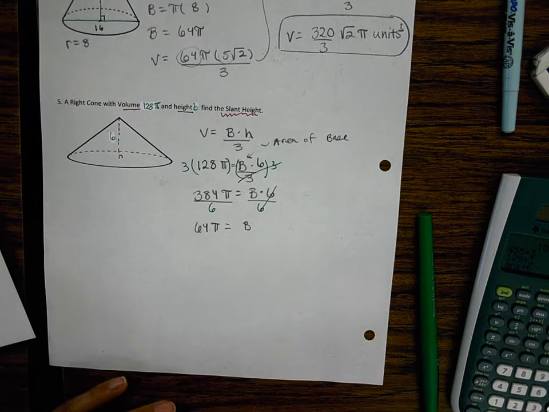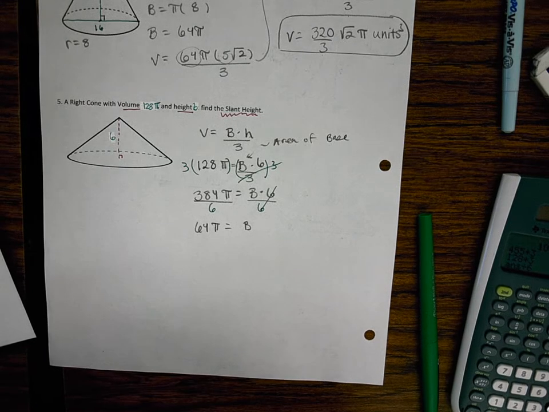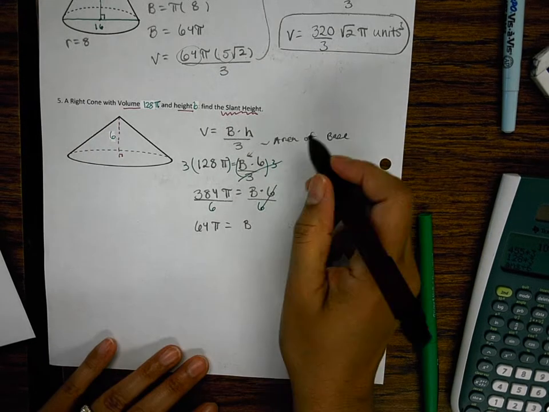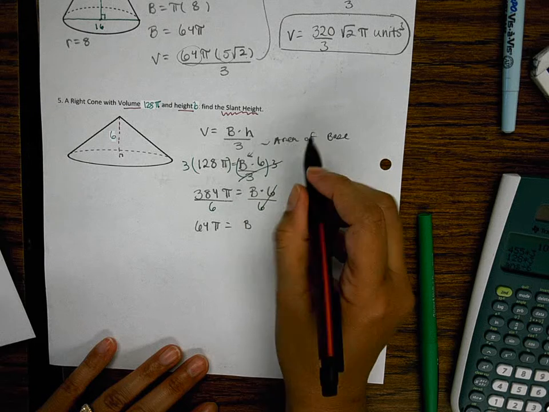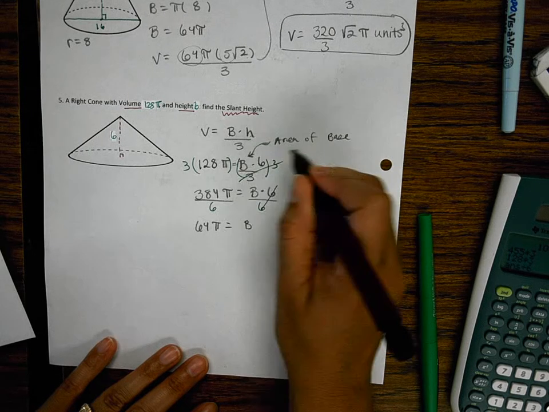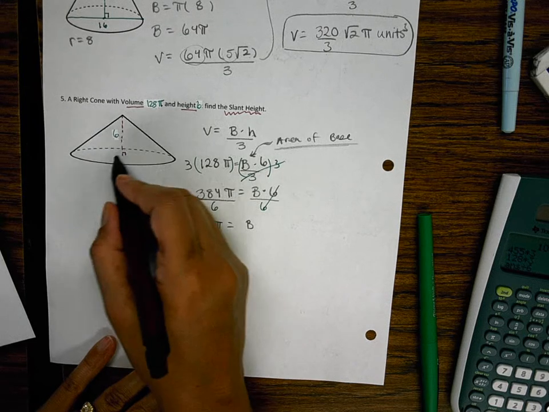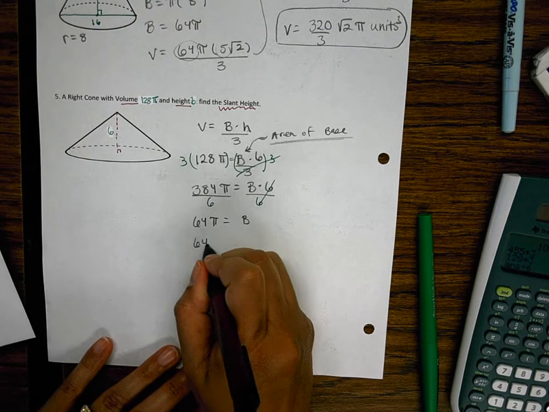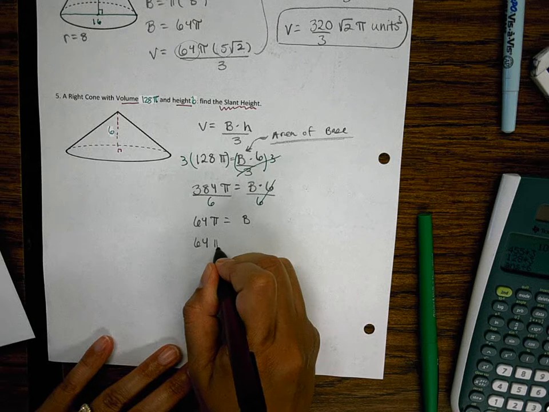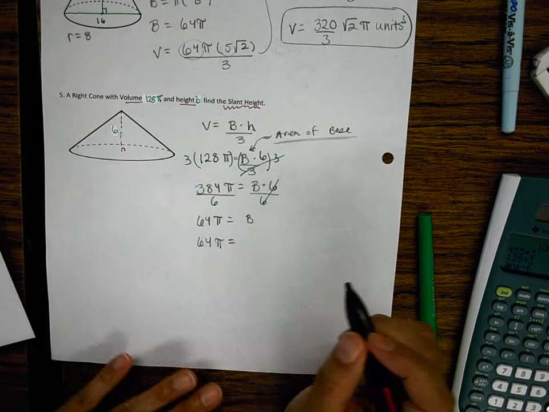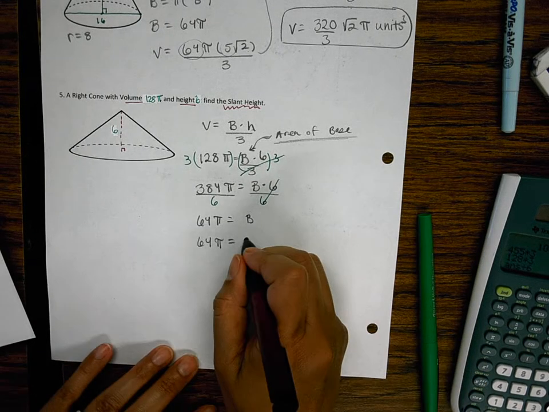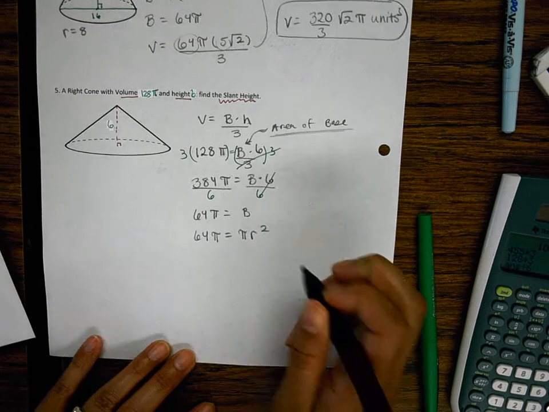How am I going to use the uppercase B to find the slant height? Well, what is the uppercase B again? The uppercase B is the area of the base. What is my base? It is a circle. 64 pi equals, what's the formula for area of a circle? Pi r squared.